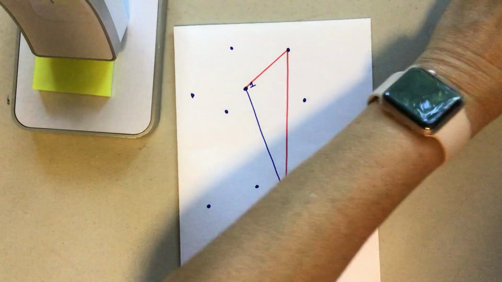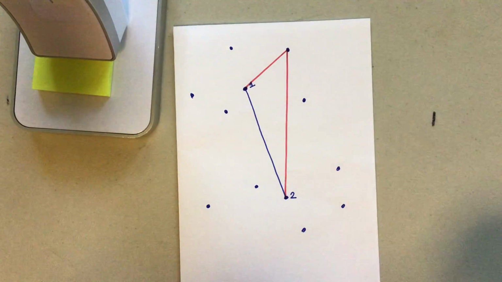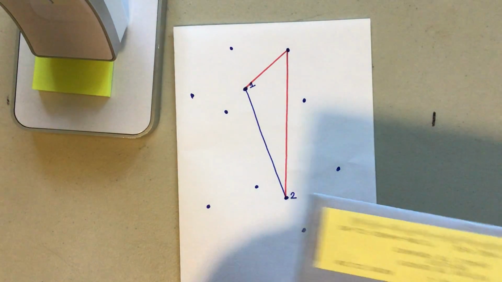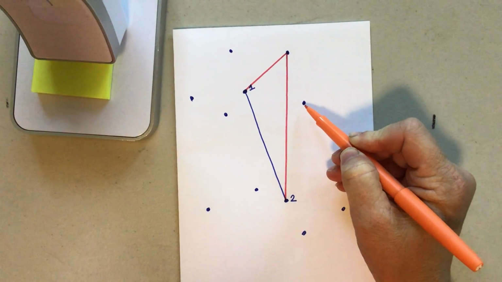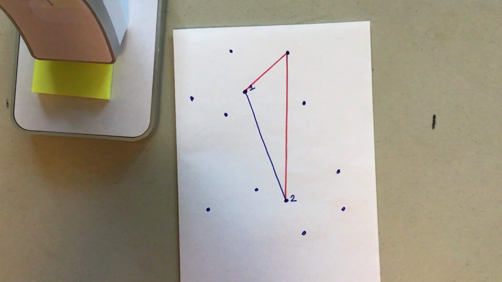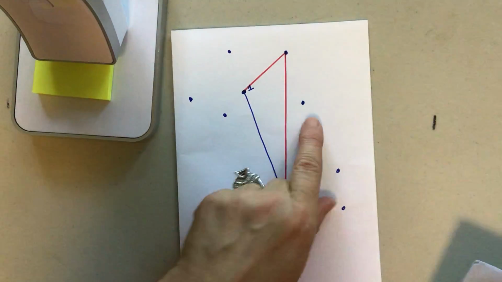All right, now I'm going to take orange, and this is just so that you can see this was the first triangle, second triangle, third triangle, so on and so forth. Okay? All right. Then I'm going to take this one. You don't have to take that one. You could honestly do any dot that you want to, but I'm just going to kind of go around. So here's the second dot.